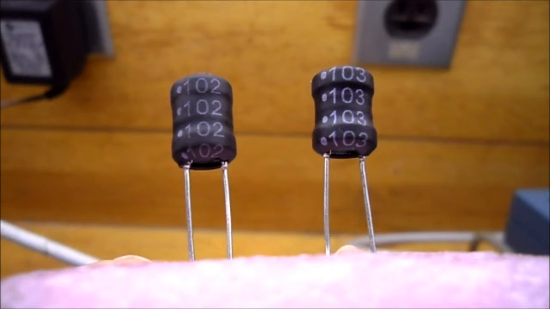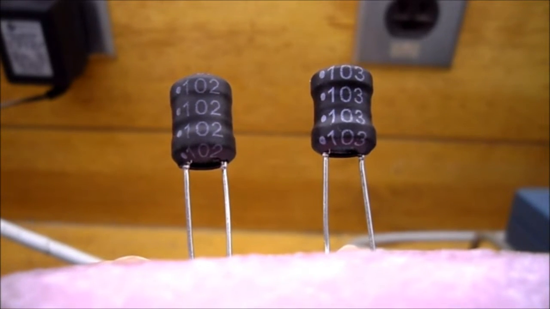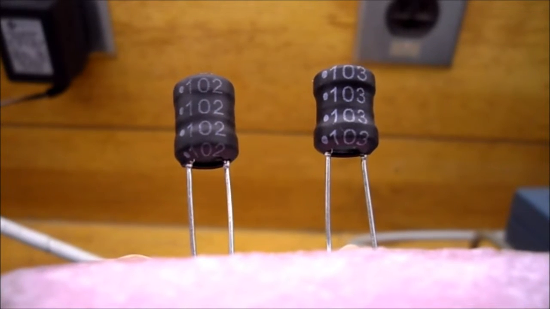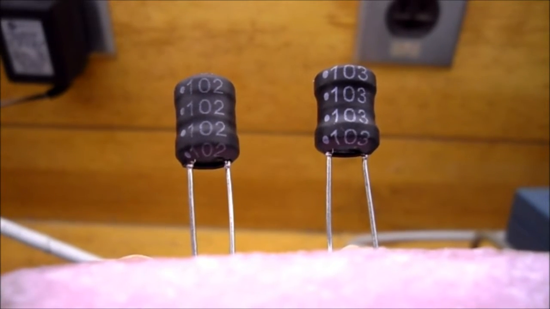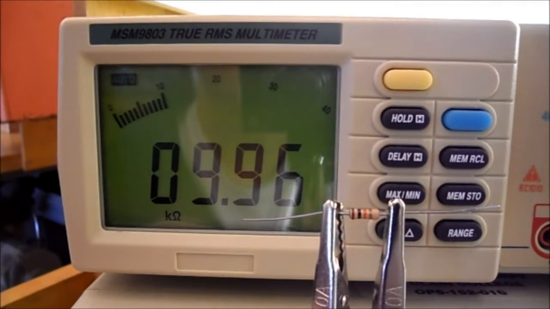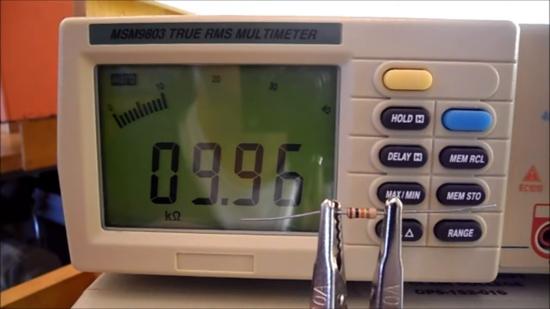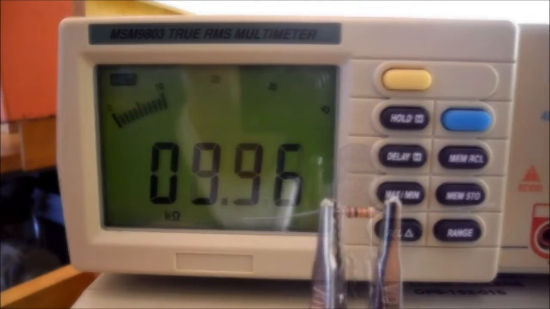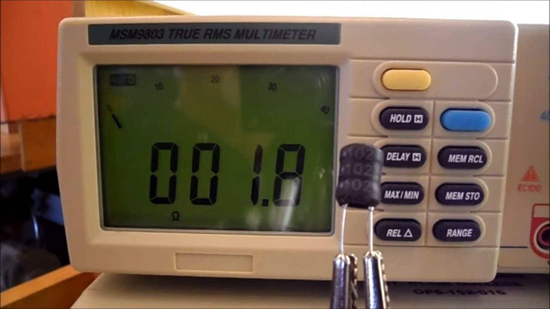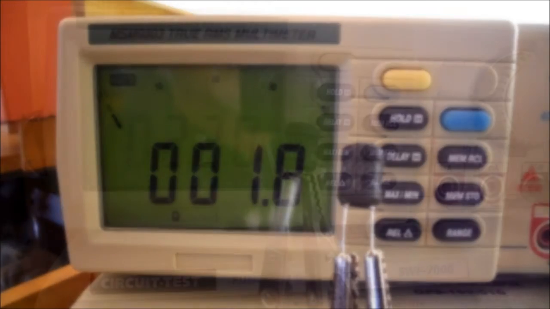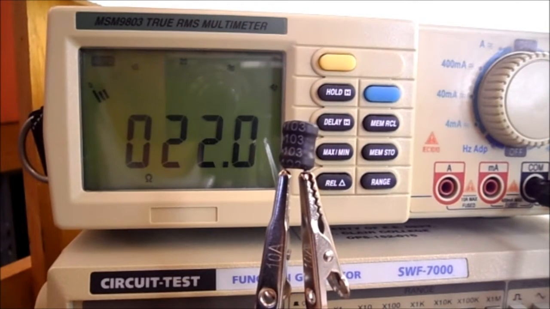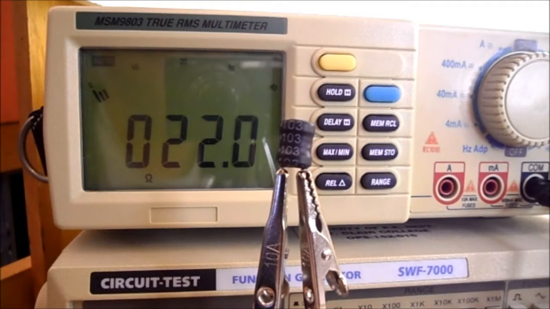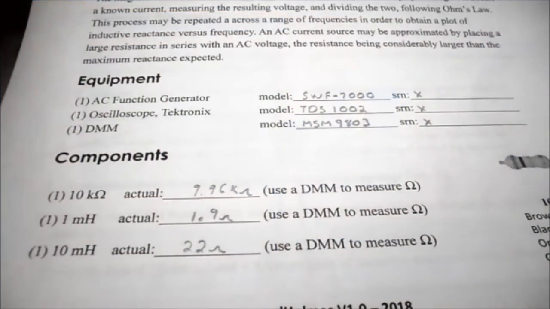I just wanted to show you our 2 inductors for today. One is labeled 102 and one is labeled 103. The 102 is going to be 1 millihenry and the 103 will be the 10 millihenry. Using my ohm meter and checking my 10K ohm resistor, we can see it's 9.96K ohms. Checking my 1 millihenry inductor, you can see it's approximately 1.9 ohms. Checking my 10 millihenry inductor, you can see its resistance is a lot higher at 22 ohms.